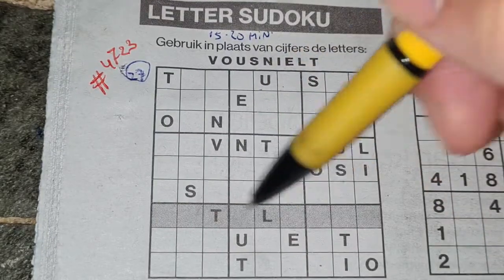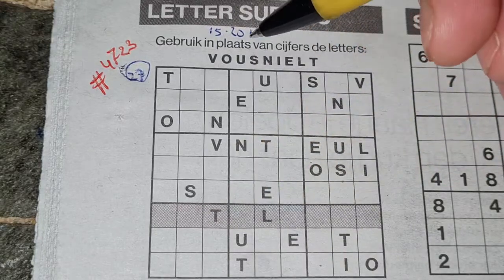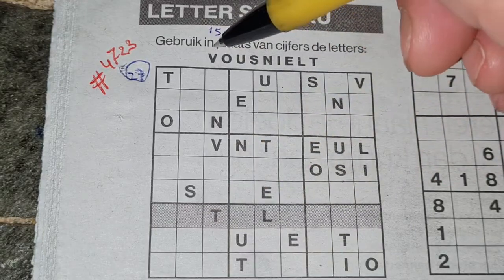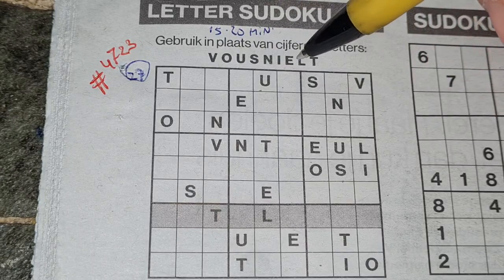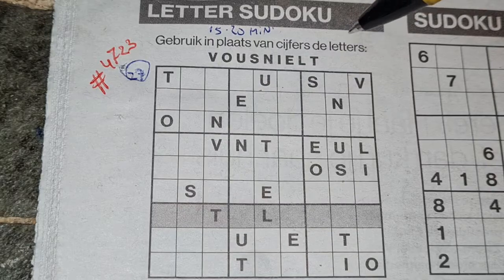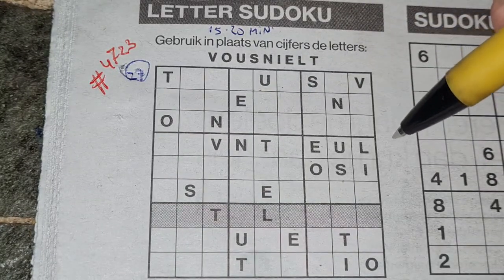And the goal is to solve this word in this row. And those letters that I can use are the V, the O, the U, the S, the N, the I, the E, the L, and T. Alright, so let's get started.